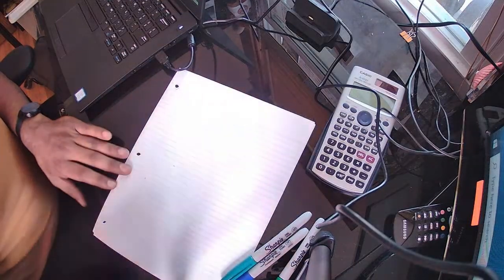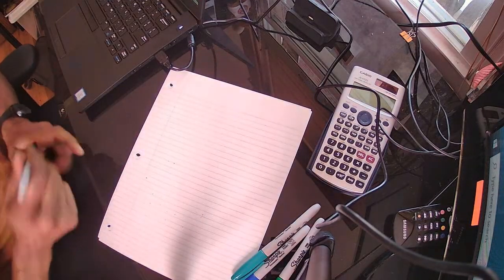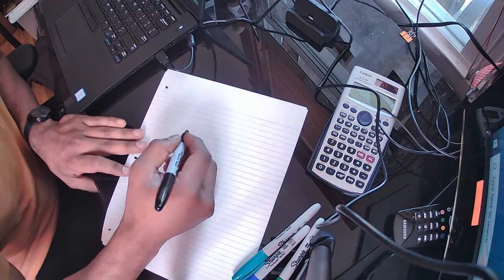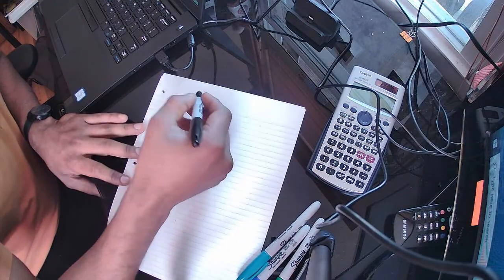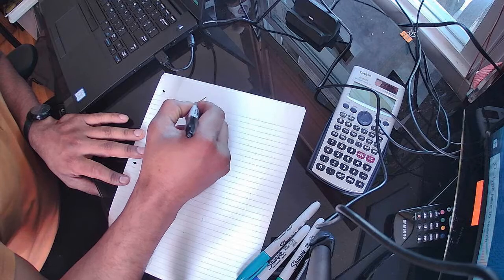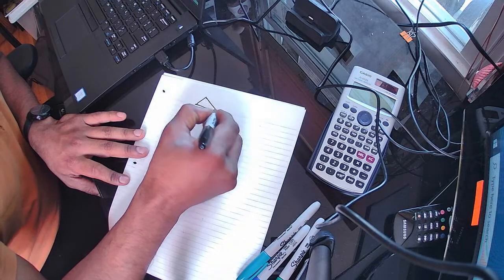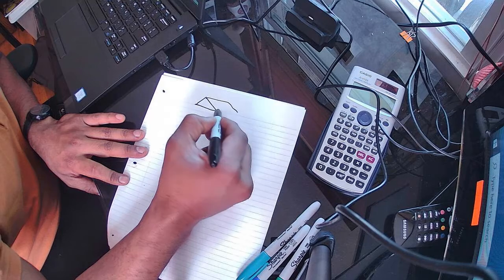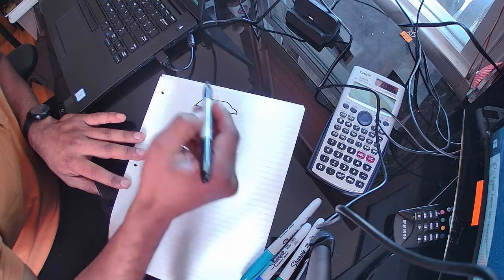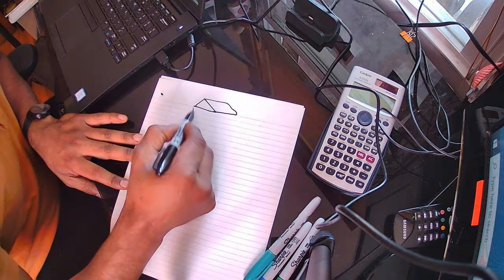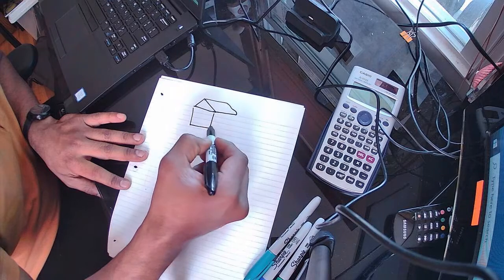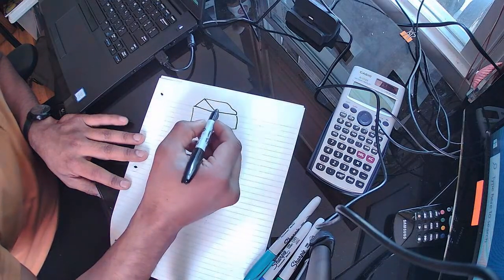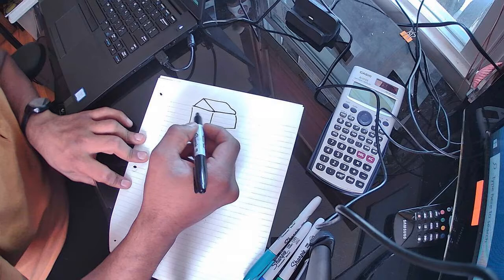Hello, good evening. This is Professor Khan, and I would love to give you an illustration on how we calculate the volume of an attic. So, if we have an attic of this shape on top of the house, and you want to calculate the volume of this attic, what do we do?